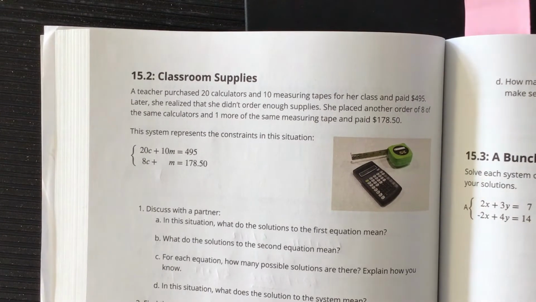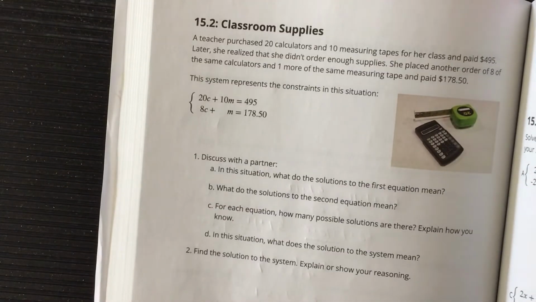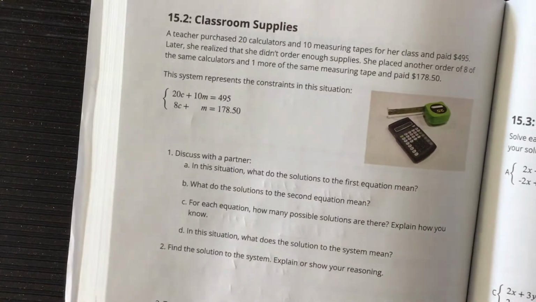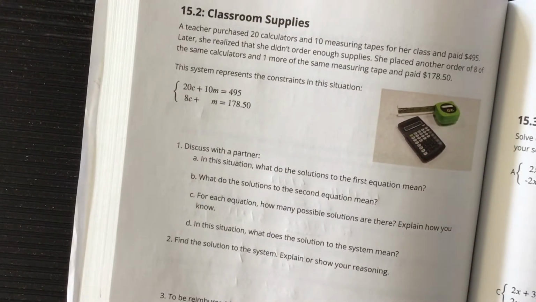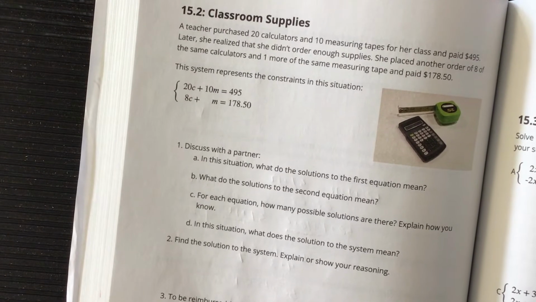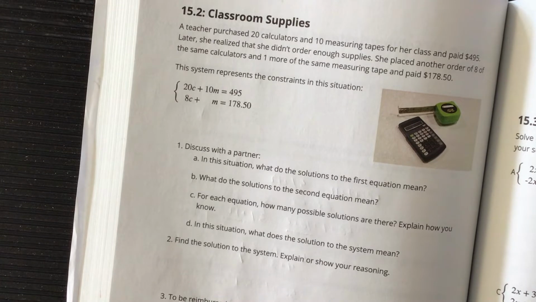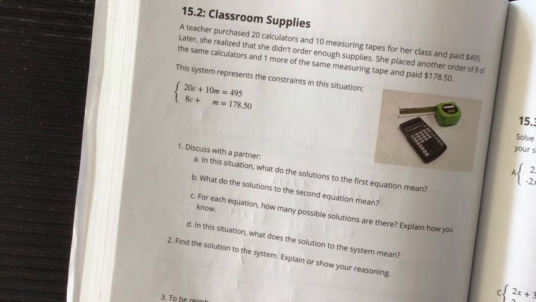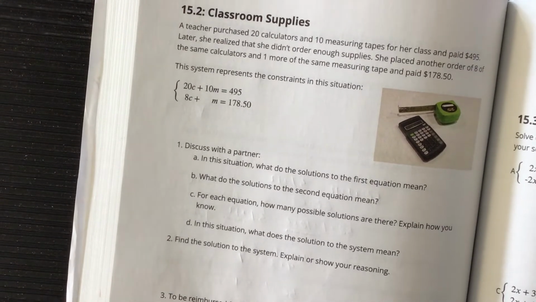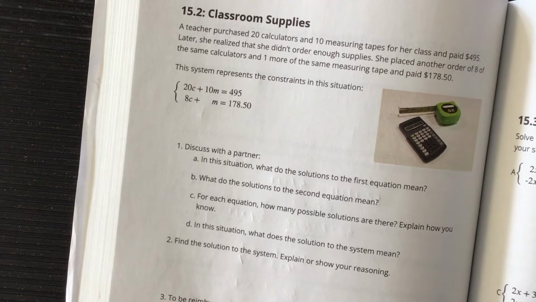15.2. The teacher purchased 20 calculators and 10 measuring tapes for her class and paid $495. Later, she realized she didn't order enough, so she placed another order of 8 calculators and one more measuring tape and paid $178.50. Okay, number 1, in this situation, what do the solutions to the first equation mean?